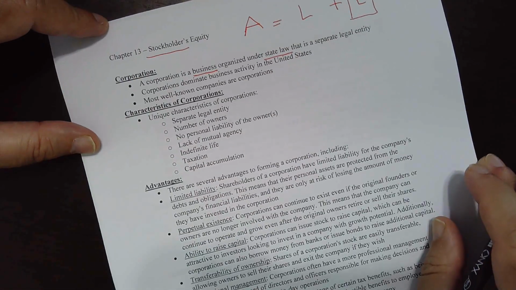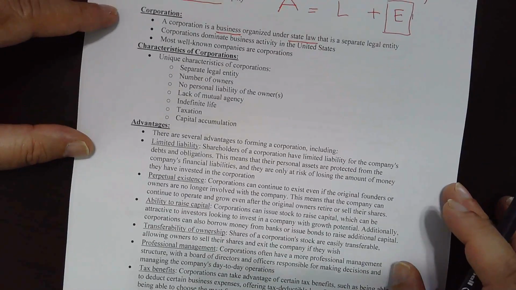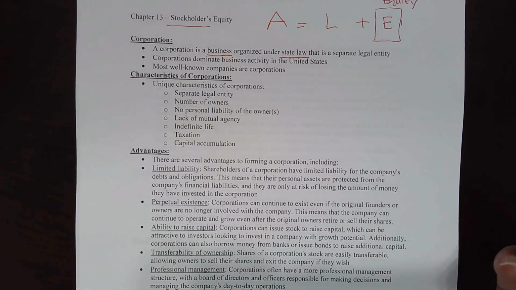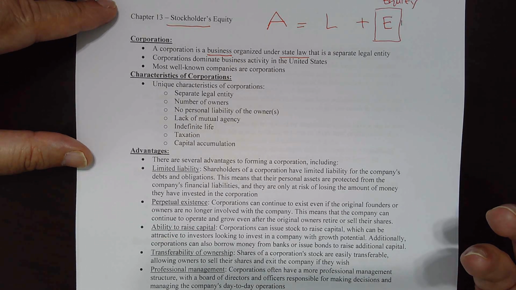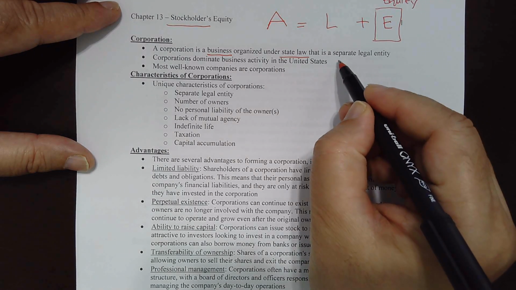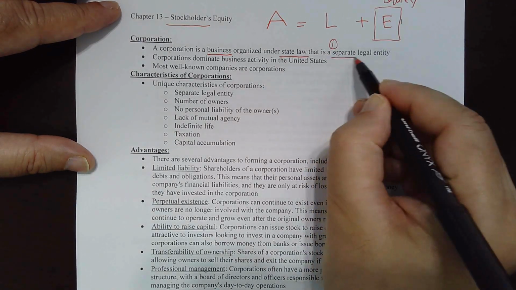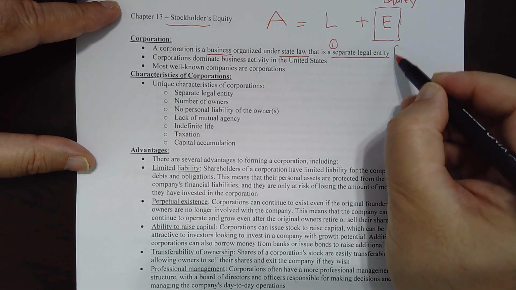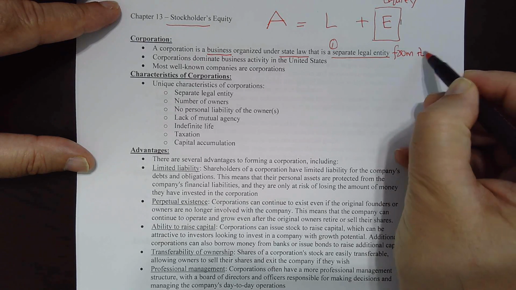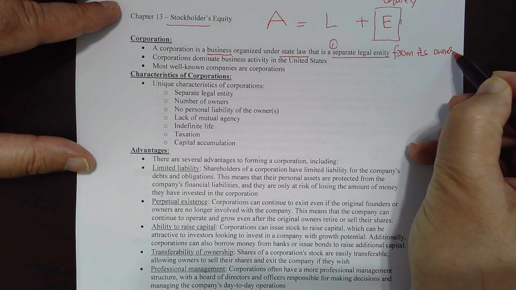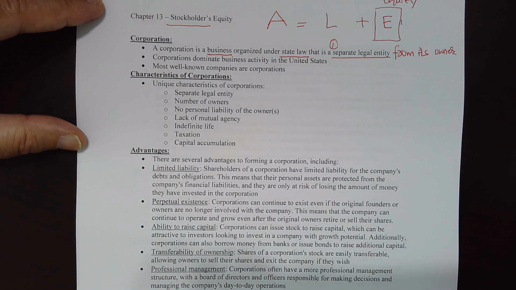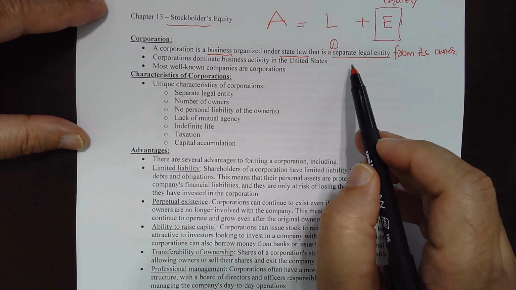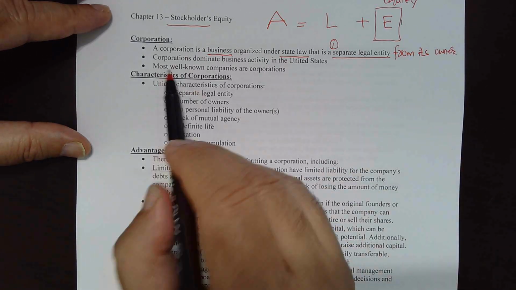So we are basically organizing a business under a state law, whichever state it is. If we are in the state of Texas, we're going to use the state law for Texas. A corporation, number 1, is a separate legal entity, meaning it is separate from its owner. For example, if you create a corporation and somebody sues your corporation, they cannot sue you because you are the owner. They're going to sue the corporation because it's a separate legal entity.